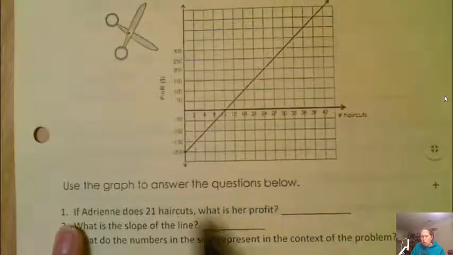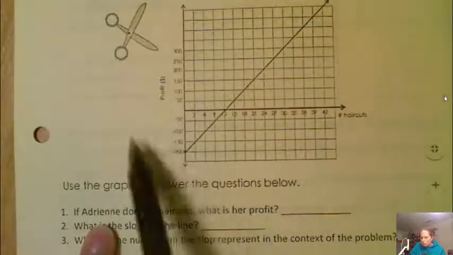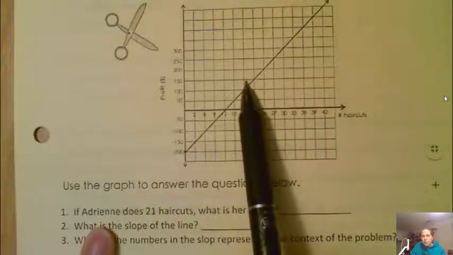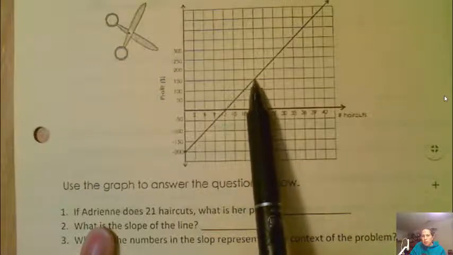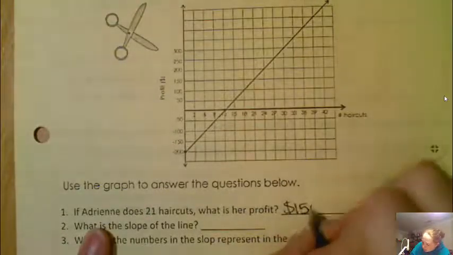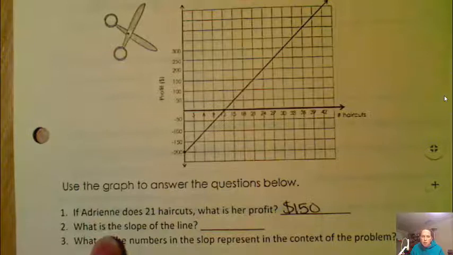So if Adrienne does 21 haircuts, what is her profit? So you look for haircuts and you say, oh, here's 21 haircuts. You follow it up. This crosses at $150. So she would make $150 after 21 haircuts.